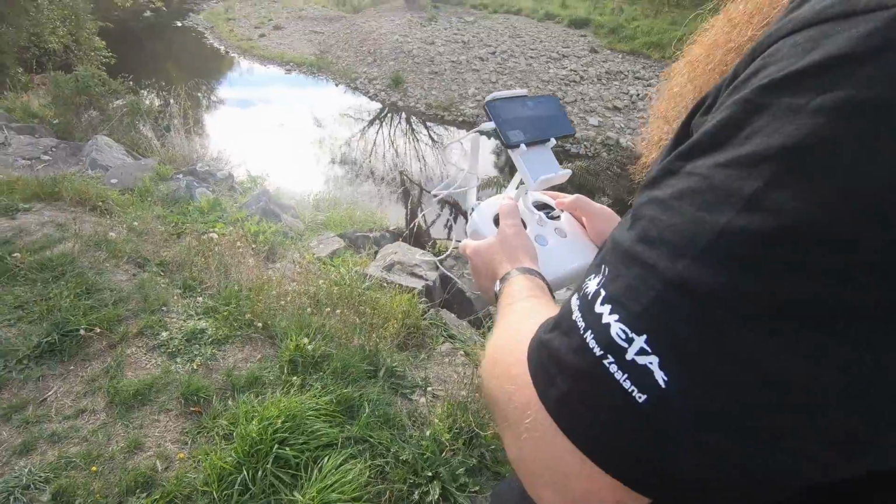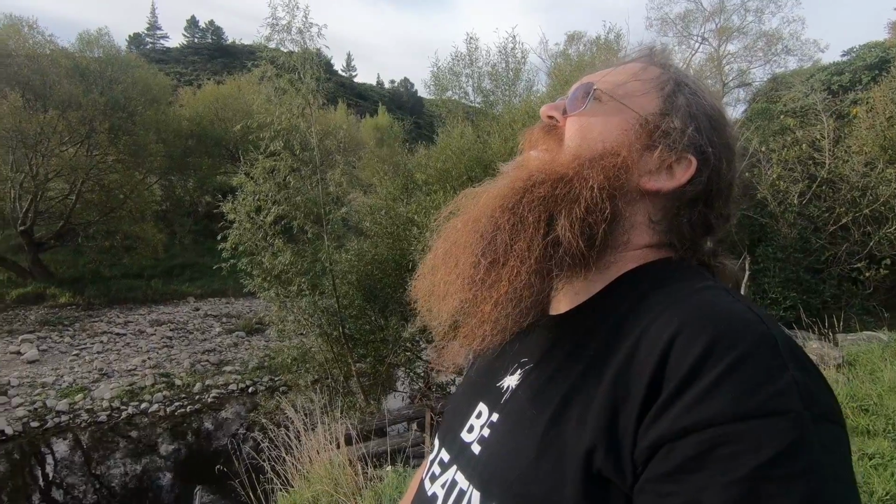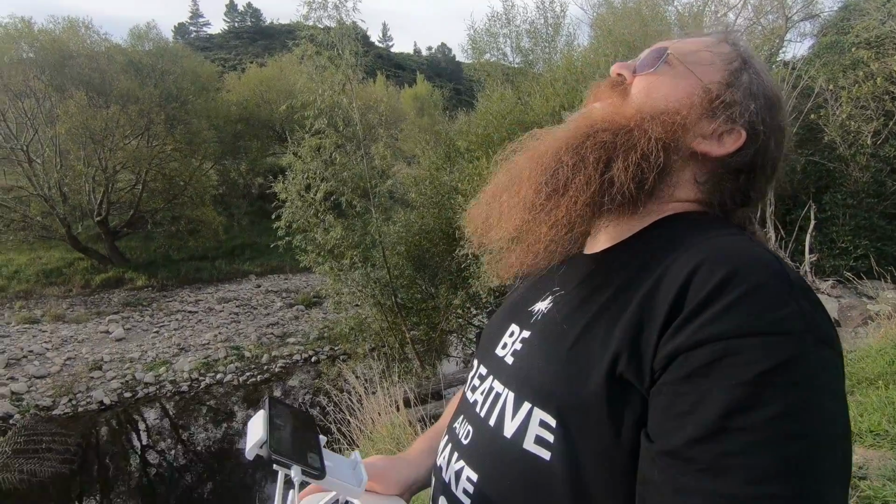We're flying it pretty much directly into the sun. I do have the camera panned down a wee bit, so it's not facing directly into the light, but we should be getting some very good contrast levels out of it.